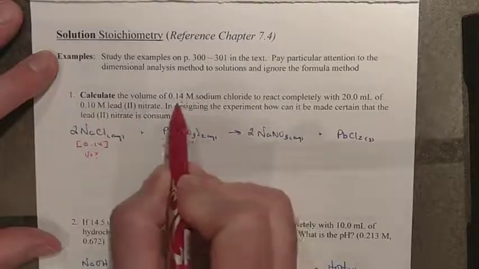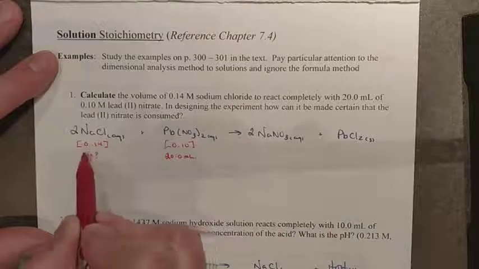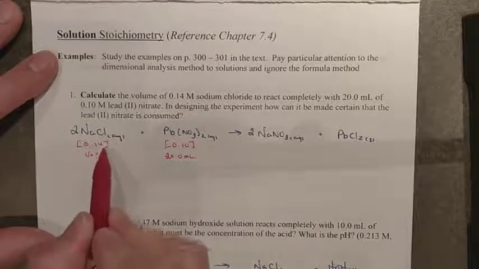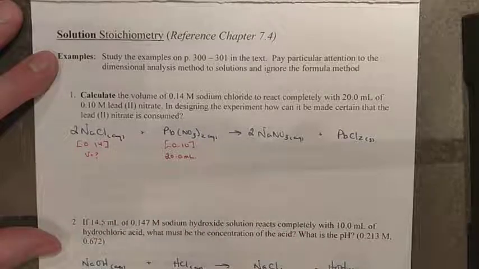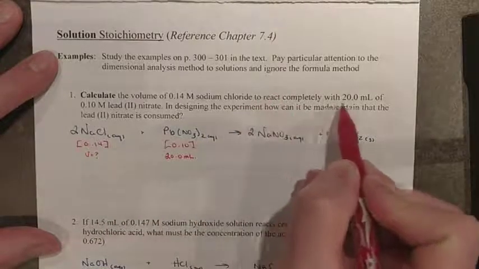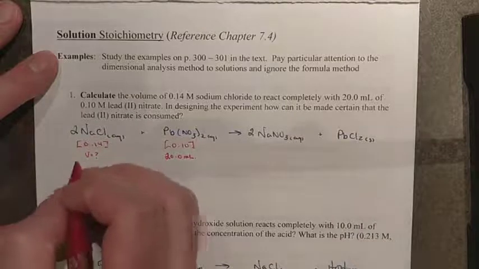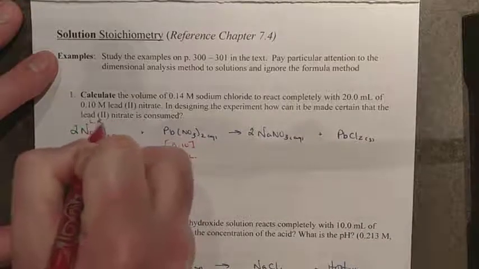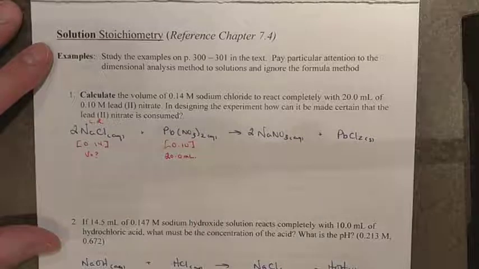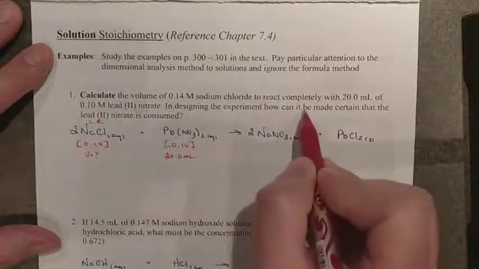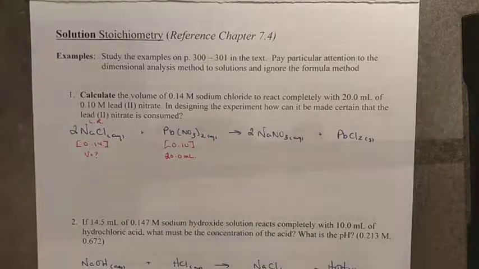It says, calculate the volume of a 0.14 sodium chloride solution. All right, 0.14 M, or square brackets, both mean moles per liter. And we want that to react completely with 20 mL of a 0.1 molar lead II nitrate solution. So we do have our limiting reagent being described as NaCl. It says, in addition to that one, in designing an experiment, how can it be made certain that all of the lead II nitrate is consumed?